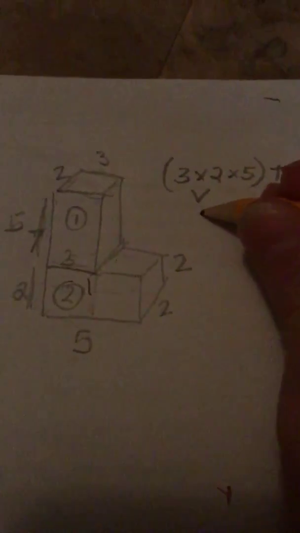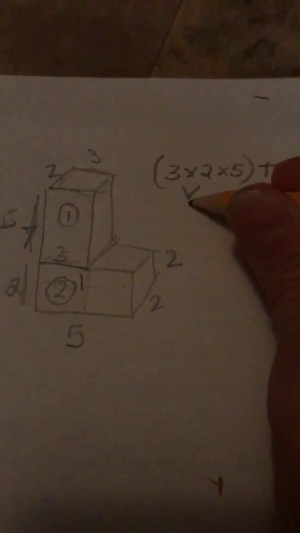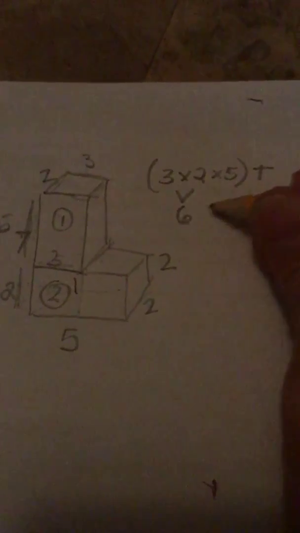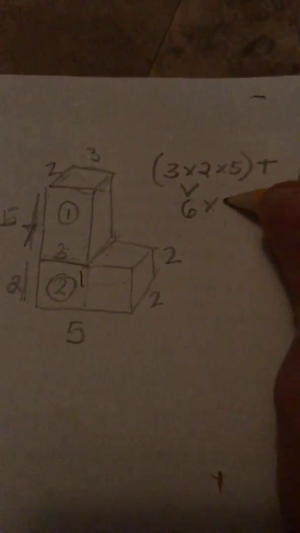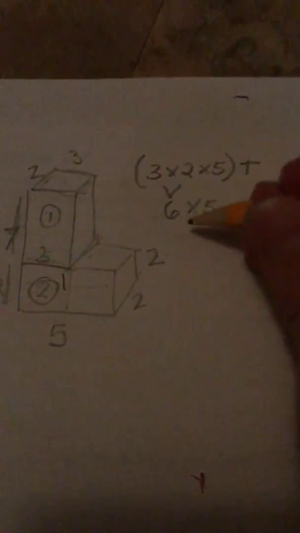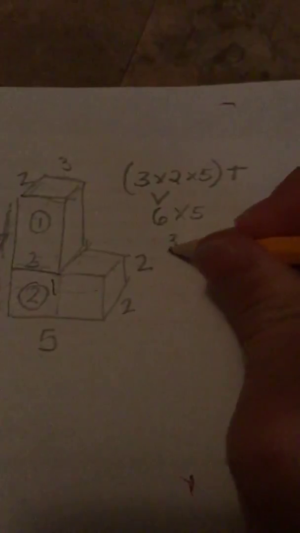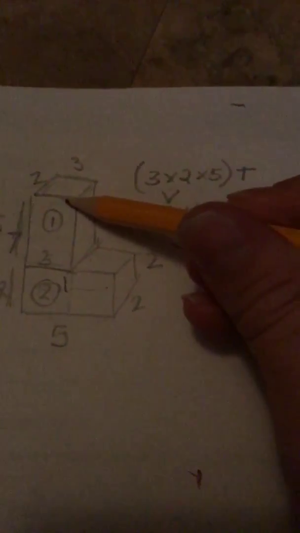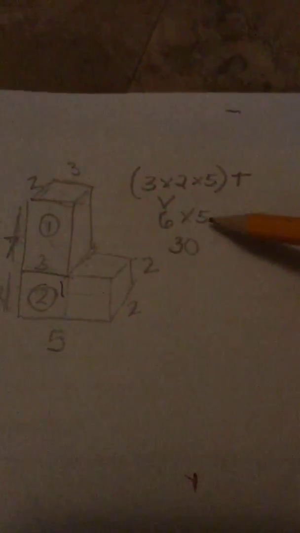All right, so all you'd have to do is very quickly multiply 3 times 2, which is 6, times 5. And 6 times 5 is 30. So the volume of this rectangular prism is 30 units cubed.